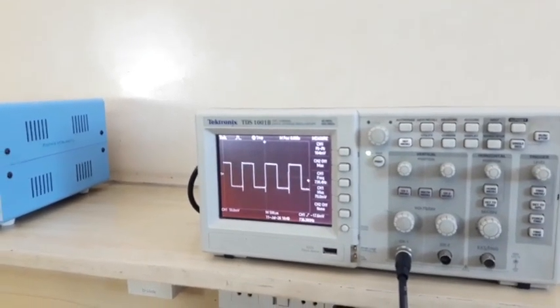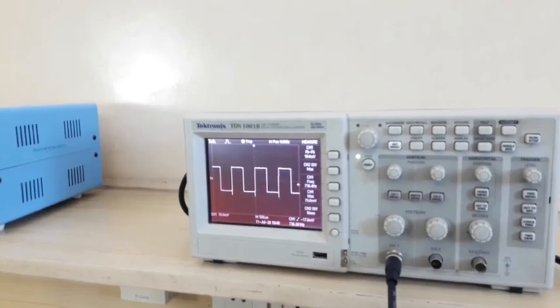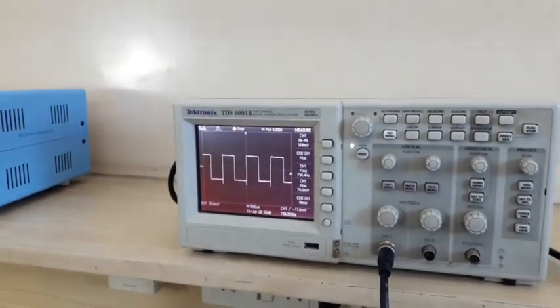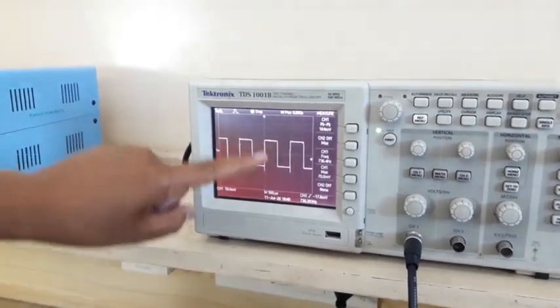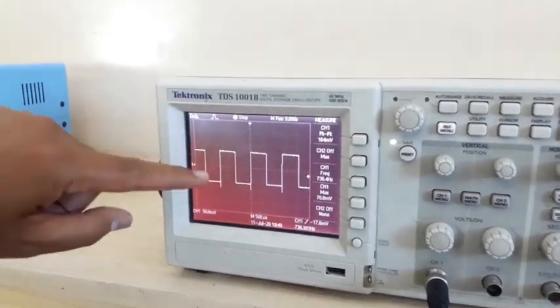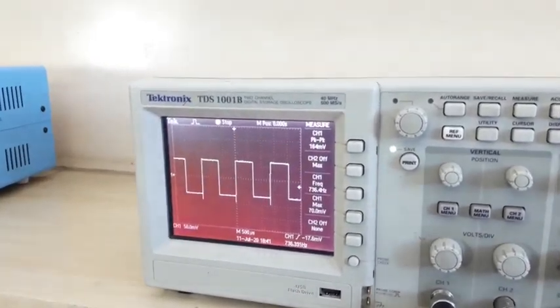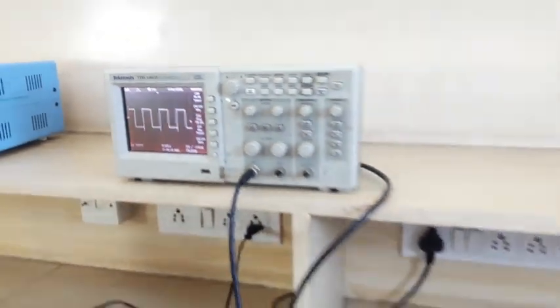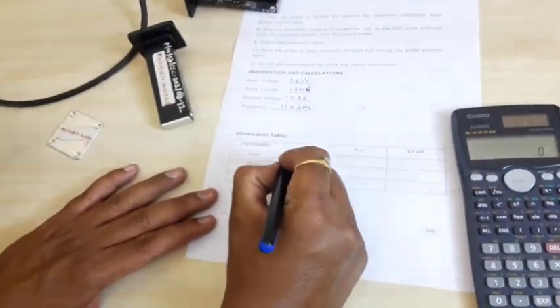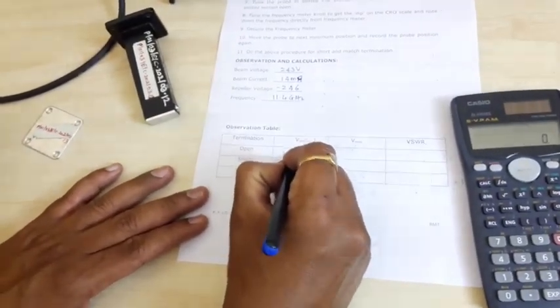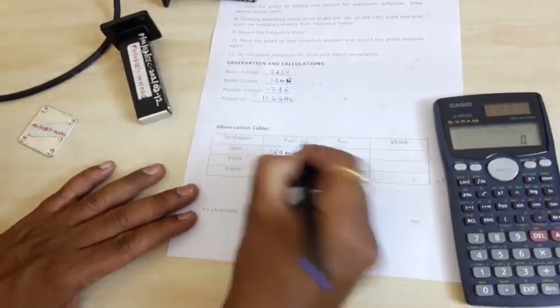So at the V max position, while turning the slotted line section, wherever we find maximum square wave magnitude, that voltage we can note down as V max voltage for the open termination condition. So it is 164 millivolt.